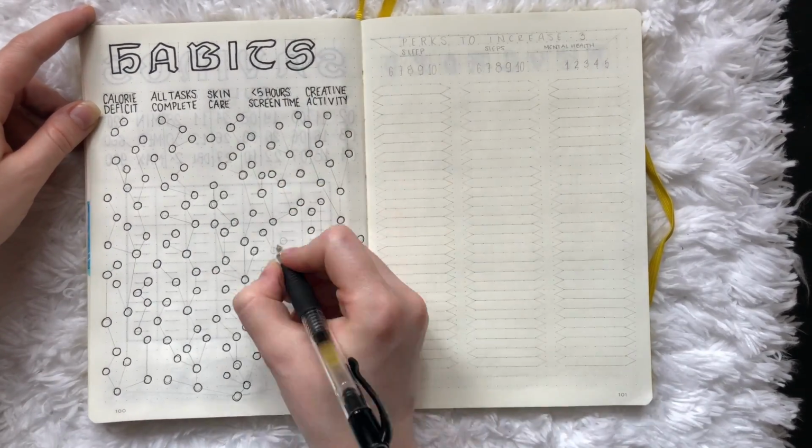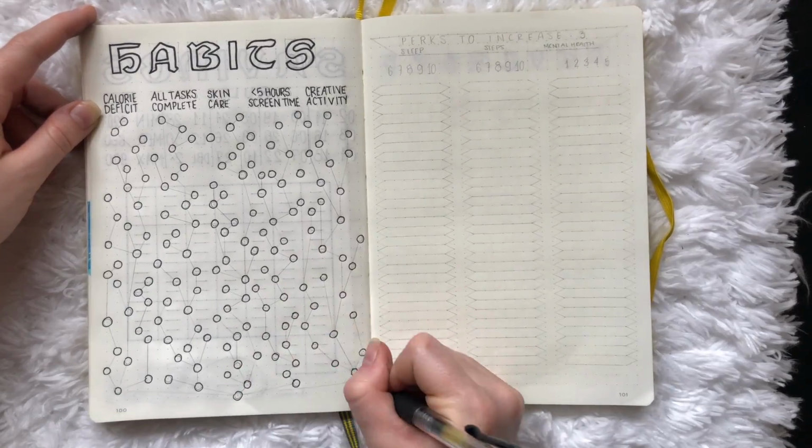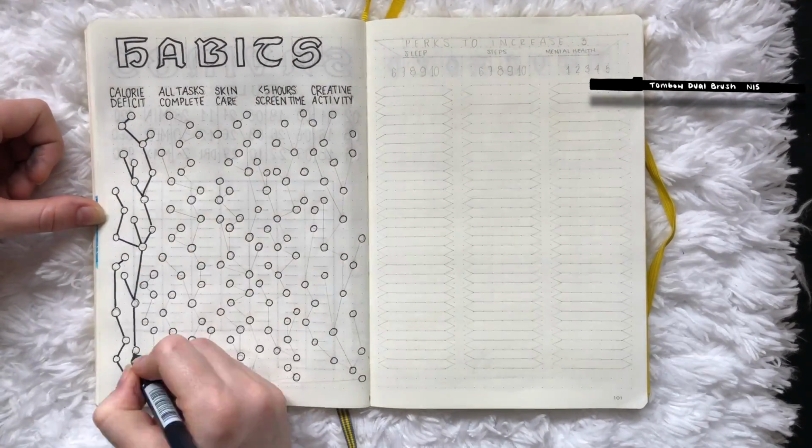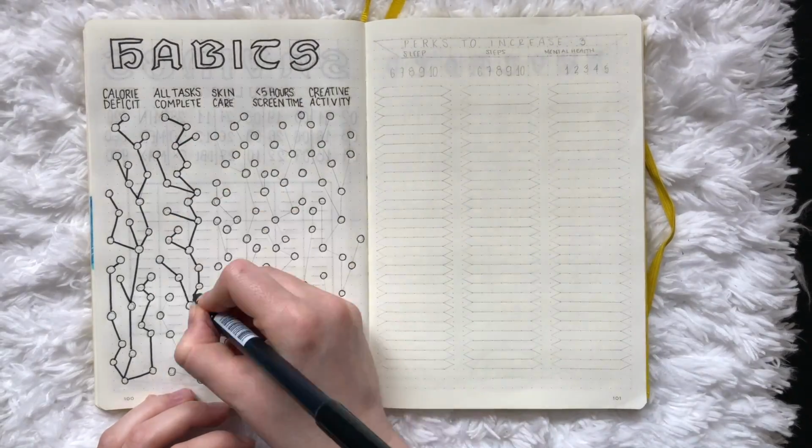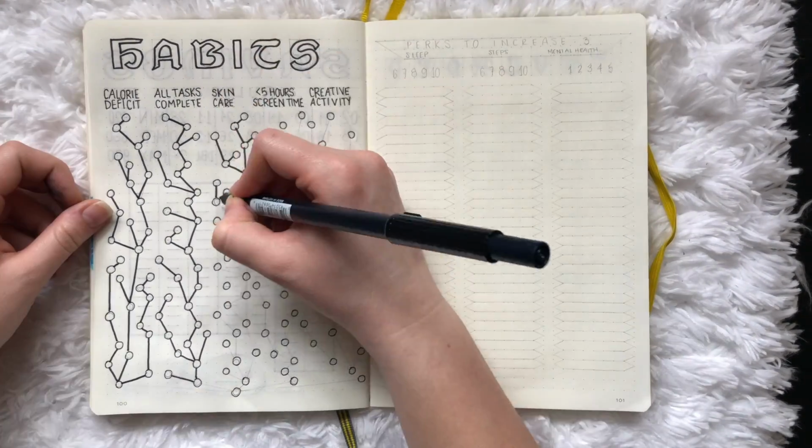There are 5, I don't really know what to call them, threads, each with 30 stars. I thought that dating them would make the spread too crowded, so every day I'll just count out what day I'm on.